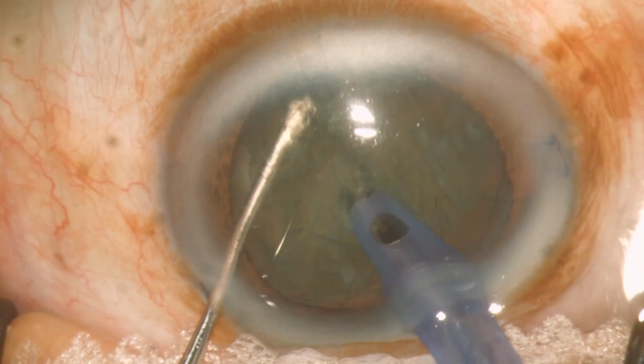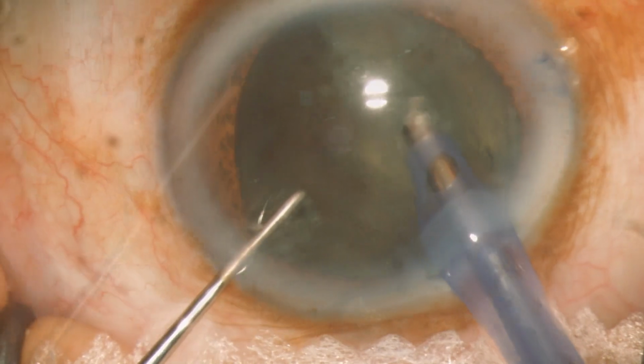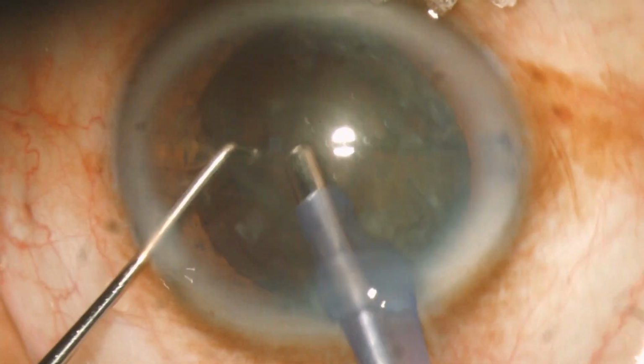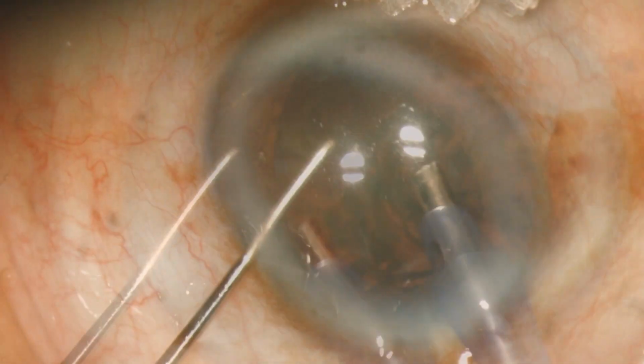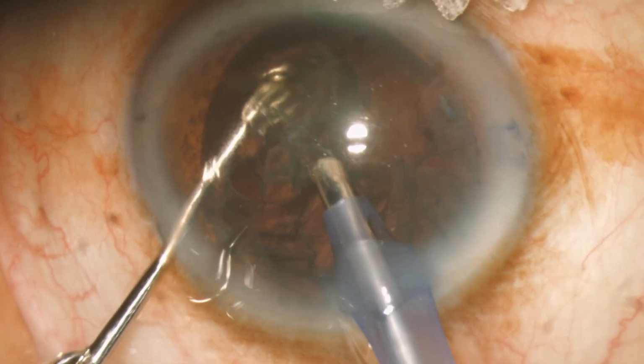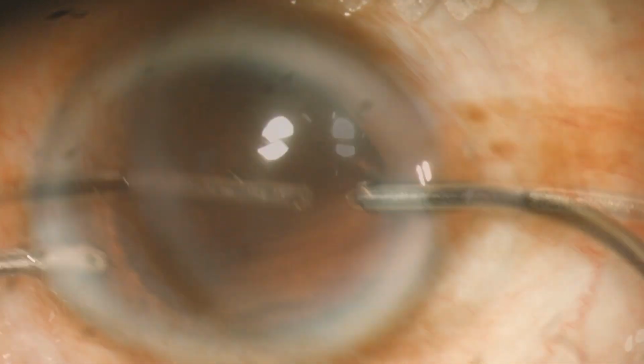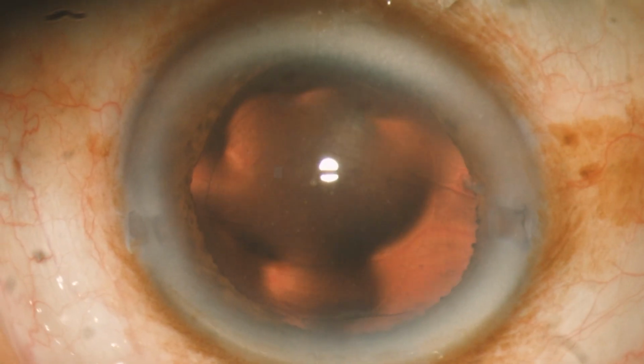Here we are using the wet chop technique, which doesn't require ultrasound to fracture the nucleus. Despite its thickness, the cataract wasn't too hard and we had no issues removing it completely and without complications.